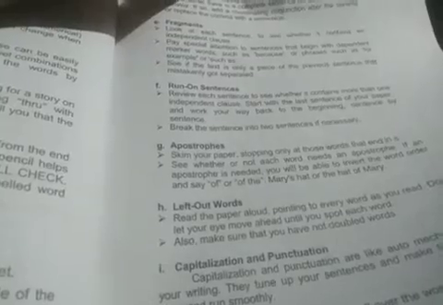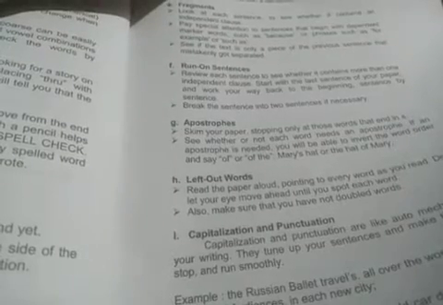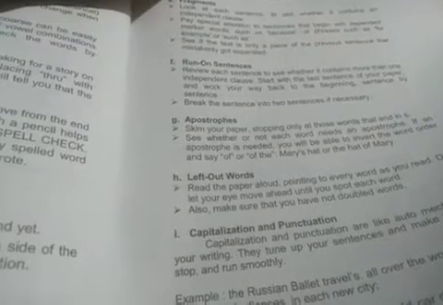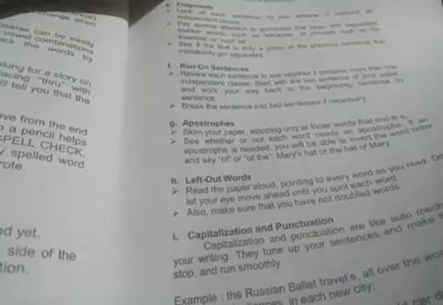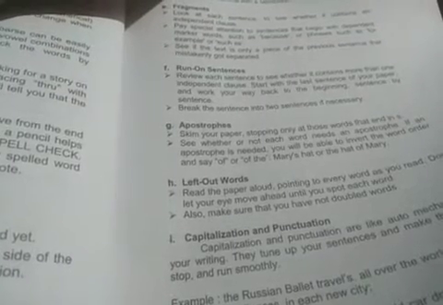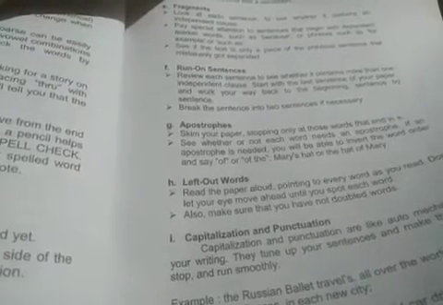H. Left out words. Read the paper aloud, pointing at every word as you read. Don't let your eye move ahead until you spot each word. Also, make sure that you have not doubled any words.